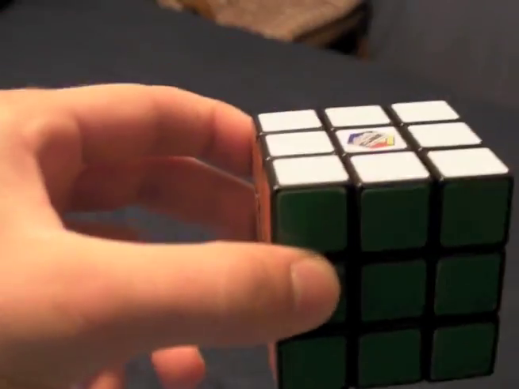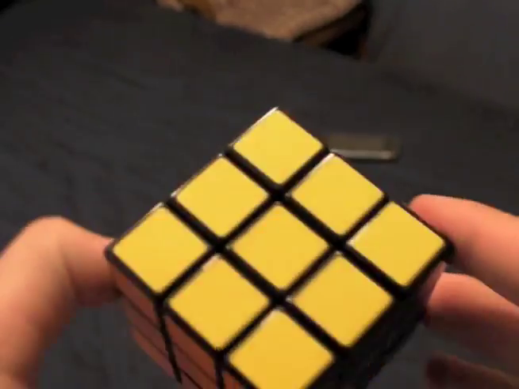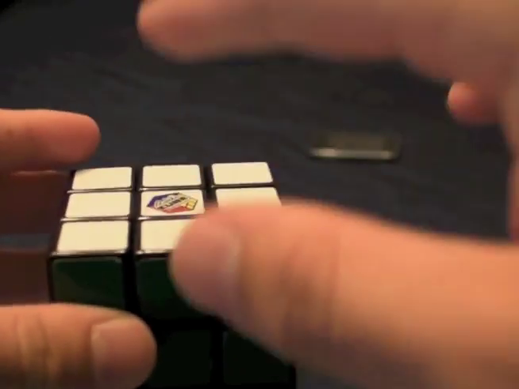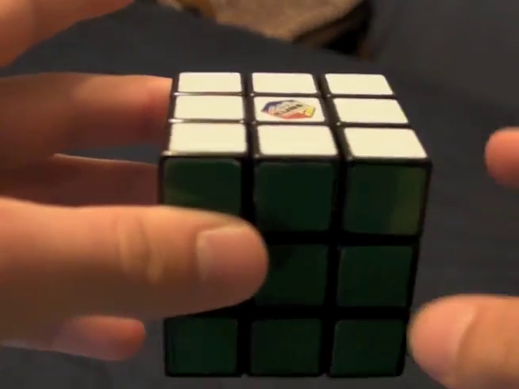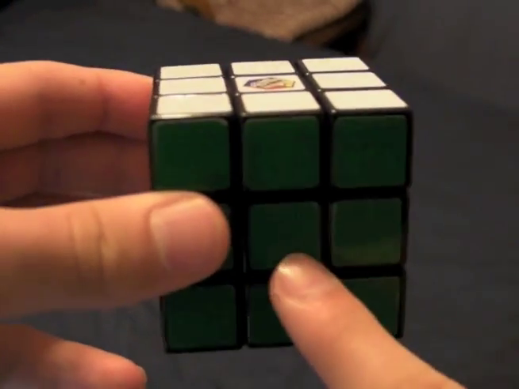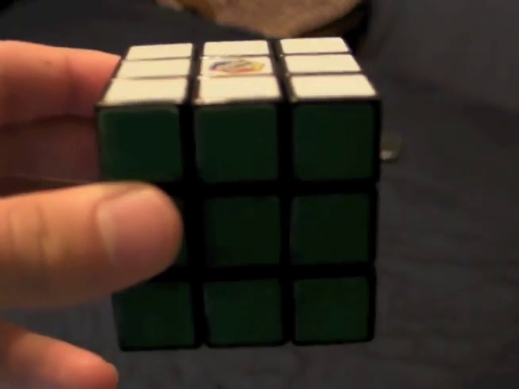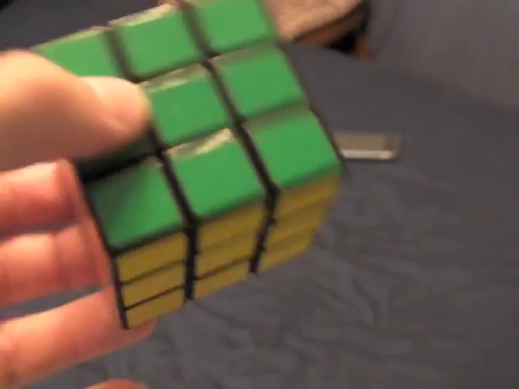Alright, so you have your Rubik's Cube, and the white side is on top. It doesn't really matter which side's on top, but I'm just going to start with the white because that's basically the default. This is the upside, this is the downside, this is the right side, this is the left side, this is the front side, and this is the back side. In the tutorial on how to solve the Rubik's Cube, I will not be using the back side in the algorithm, so you don't have to worry about that. And yes, algorithms, if you don't know what they are, they're basically like the order of doing something.